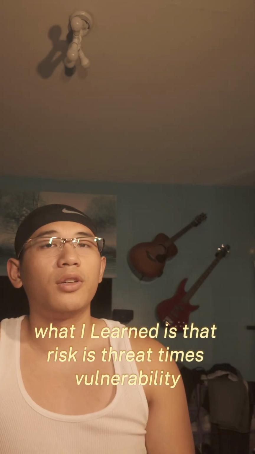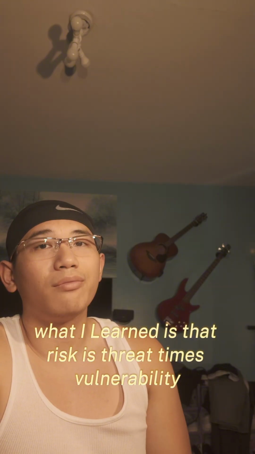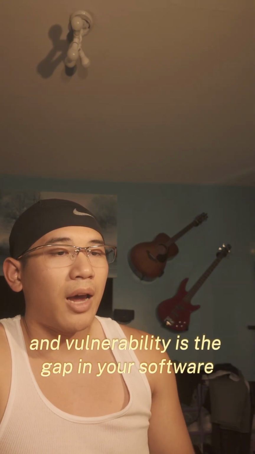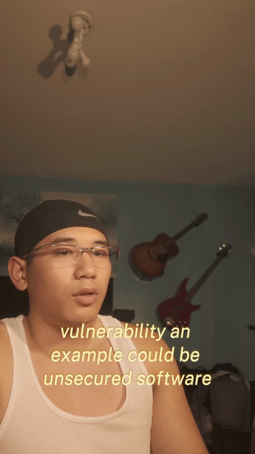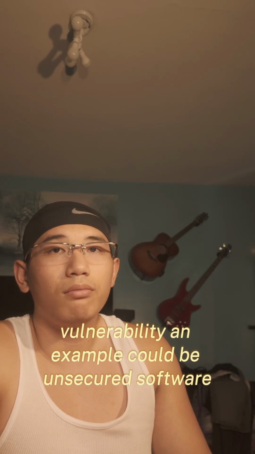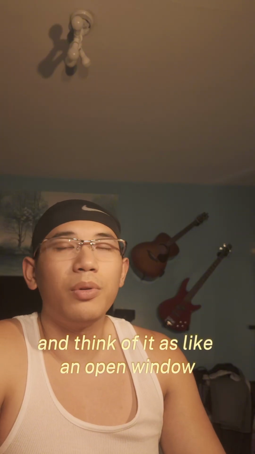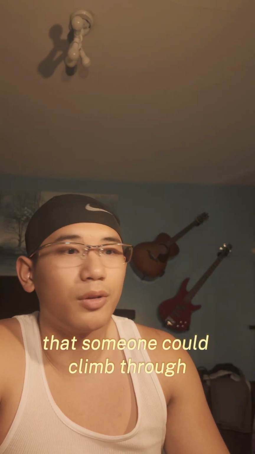So, what I learned is that risk is threat times vulnerability. And vulnerability is the gap in your software. Vulnerability, an example, could be unsecured software. And think of it as like an open window that someone could climb through.